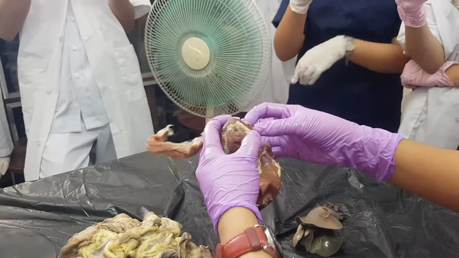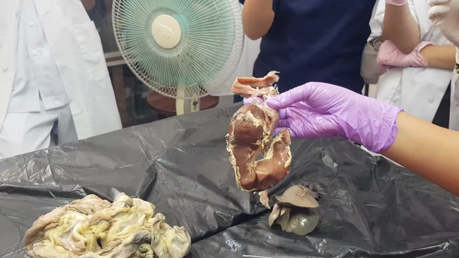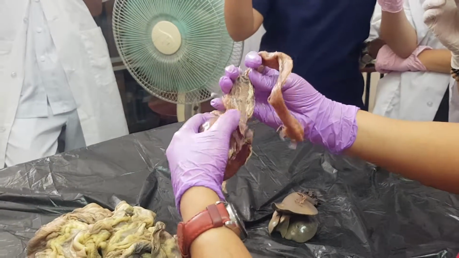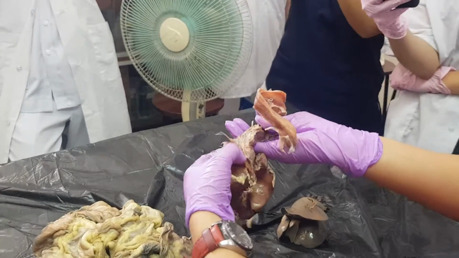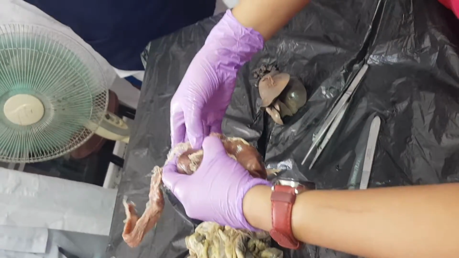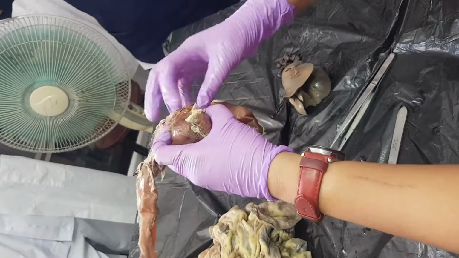Or intact stomach. I'm not going to open this one because we have another specimen here that is open. So this is a diaphragm, by the way. It's just a piece of the diaphragm. And this is a bunch of hiatus.